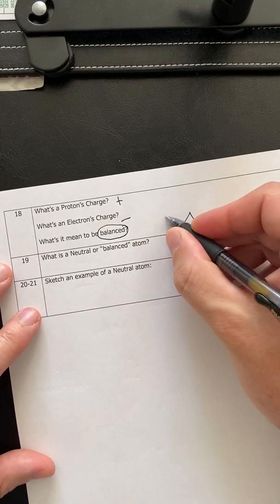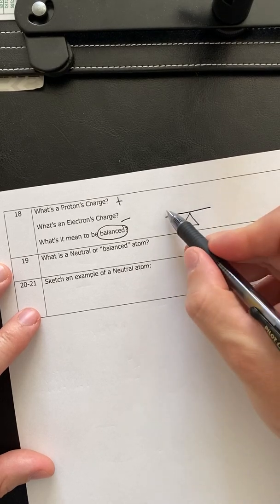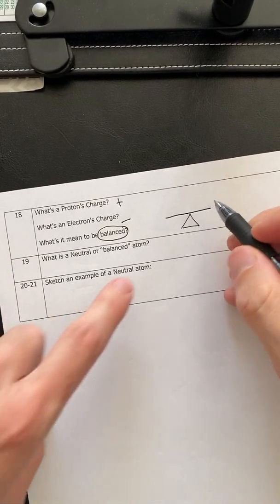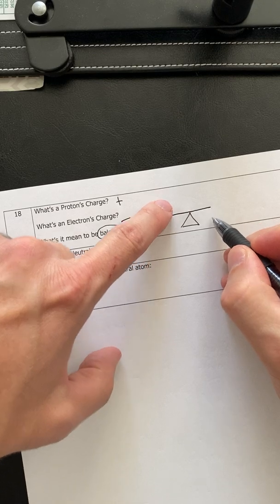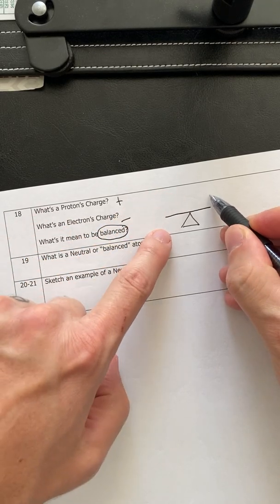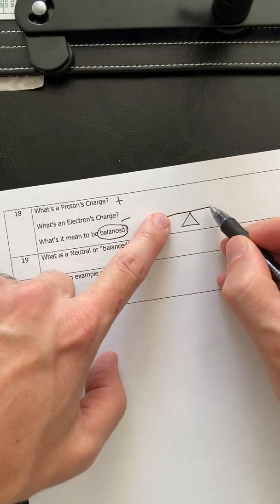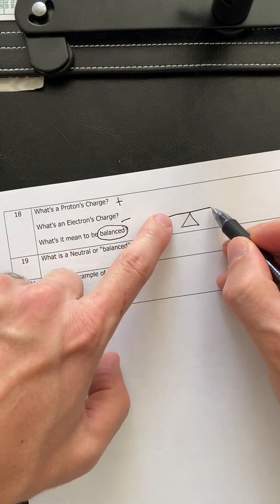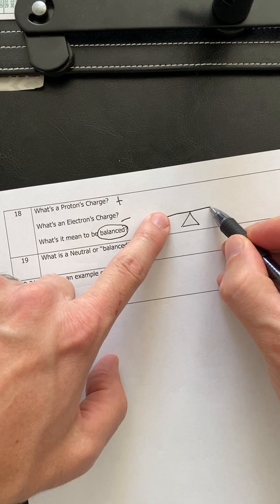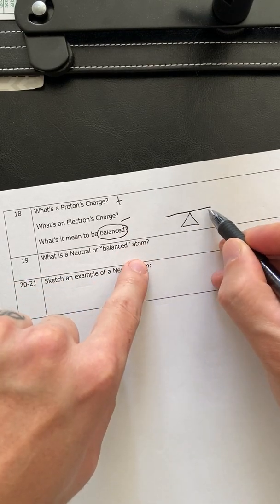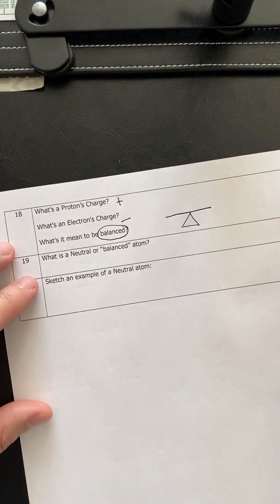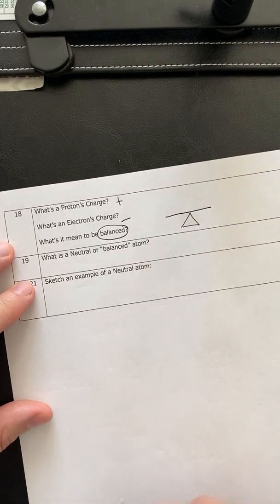And you know how seesaws work, right? You've got a kid on this side and a kid on this side. If this kid's too heavy, whoop, or if this kid's too heavy, whoop. But if they weigh the exact same, or if they adjust their distance from the fulcrum, which we're not going to get into today, if I've got the same weight here and the same weight here, it's going to stay nice and straight or balanced or neutral. Well, we're not dealing with weight here, we're dealing with charge.